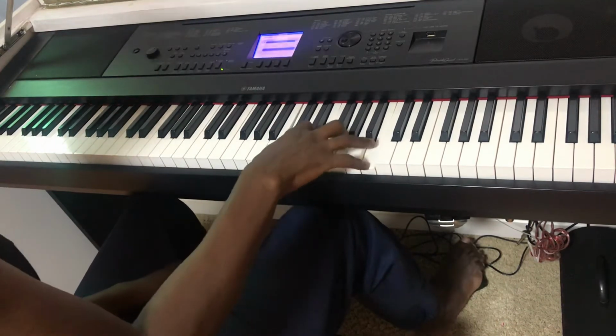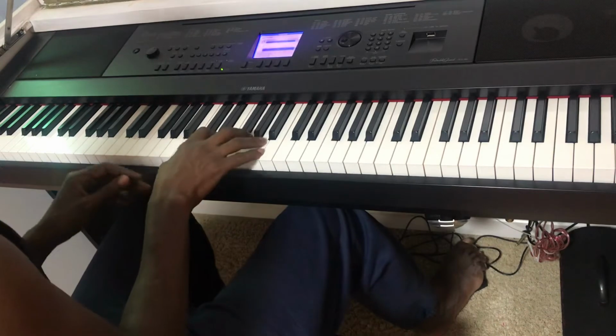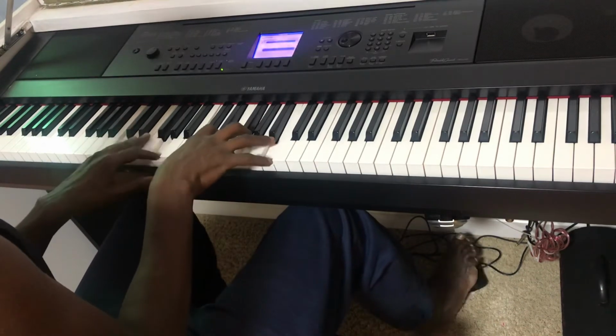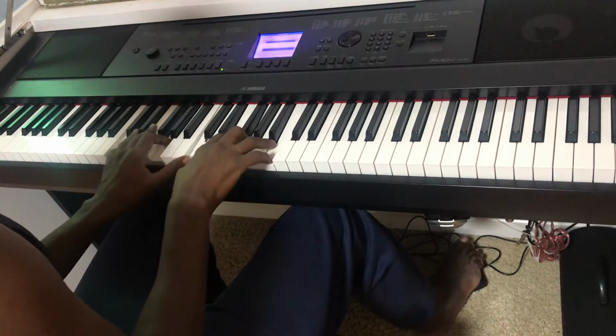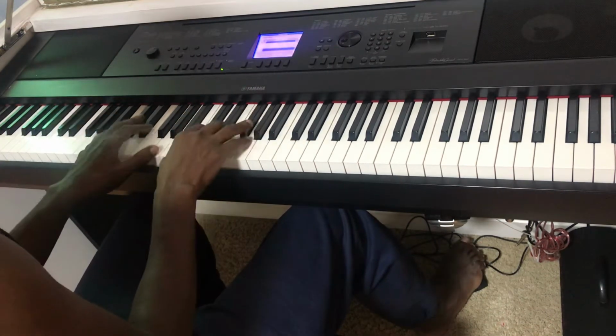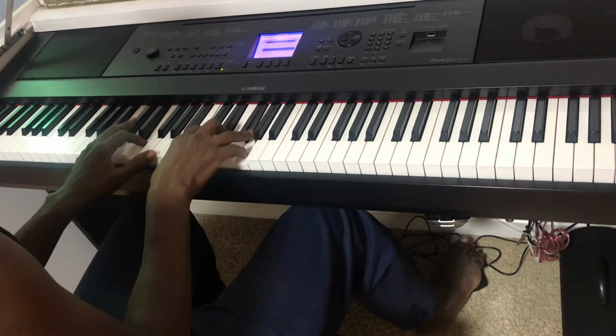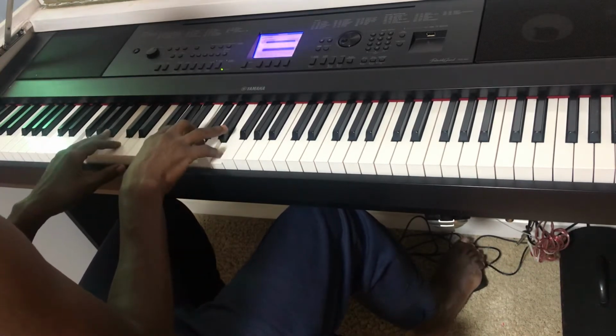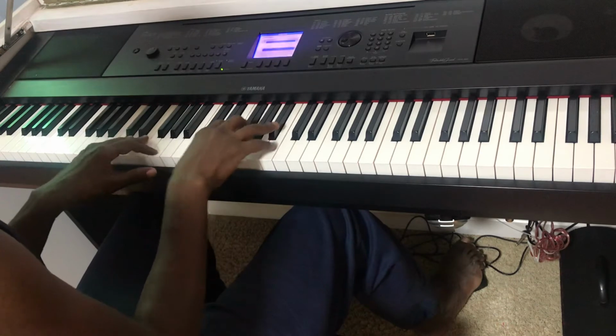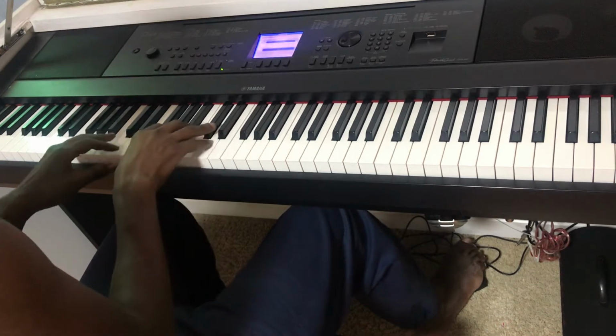Then, right? So we have this particular chord. Realize this is an E minor, so just play an E minor to make sense. So far we have this, and then we have this, and then we have now this one.